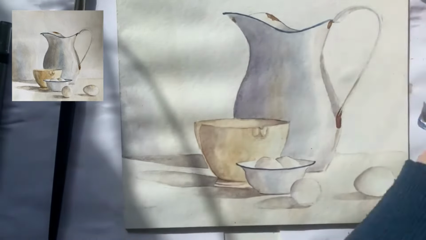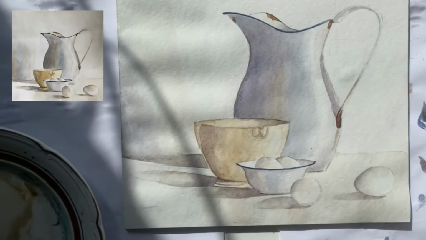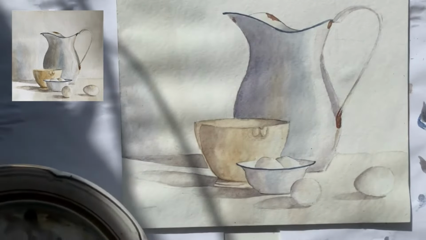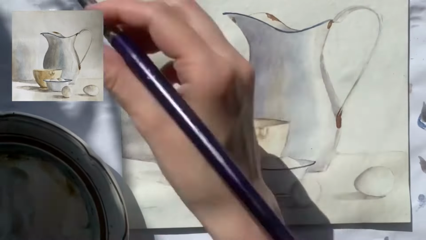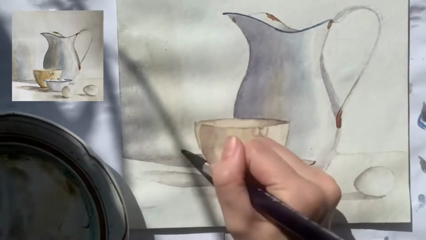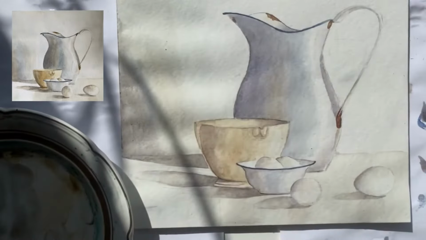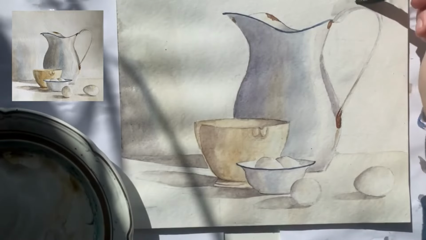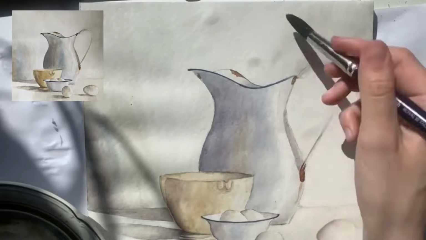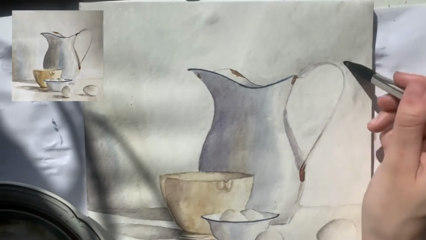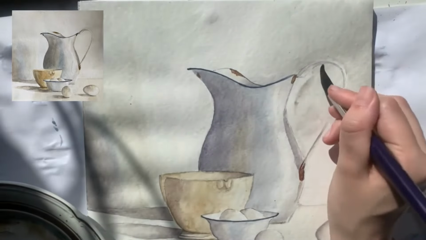Since the light source is coming from this direction, this side of the bowl is in shadow. I can see that the shadow here is too faint. It's almost disappeared. I'll add more shadow now. Starting from the top, I'll carefully leave a small white highlight to keep the area luminous. Notice how just a touch of colour enhances the handle, making it glow. Once everything is dry, you can erase any remaining pencil lines.